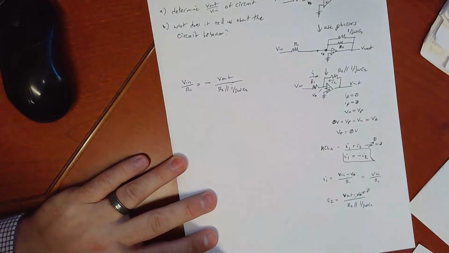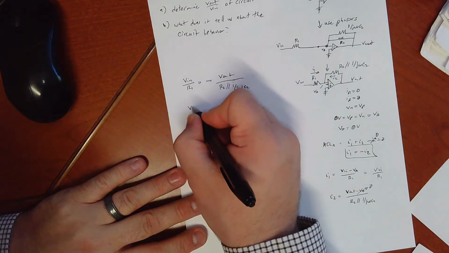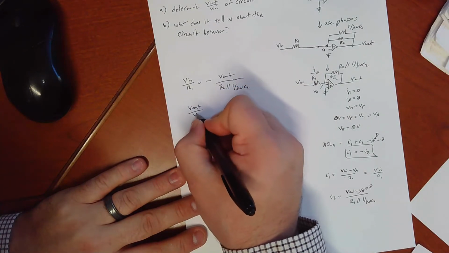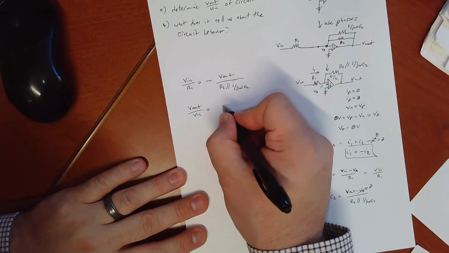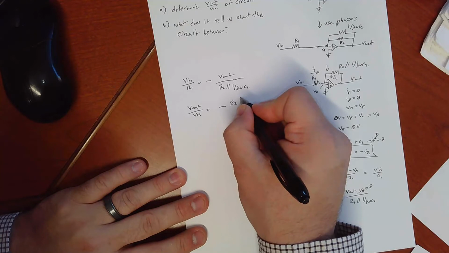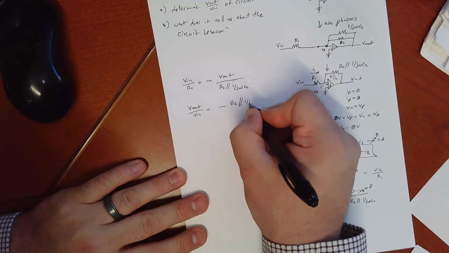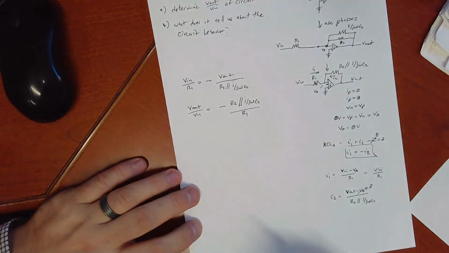We can rearrange and see that V out over Vn is equal to, I'll write it the same way as last time, minus R2 parallel 1 over j omega C2, over R1.